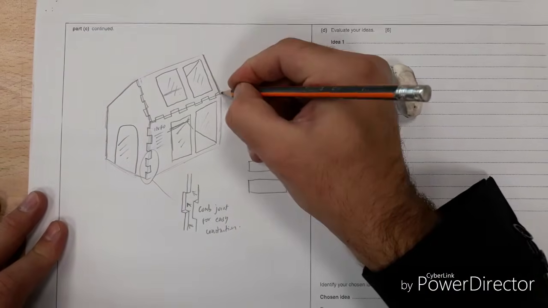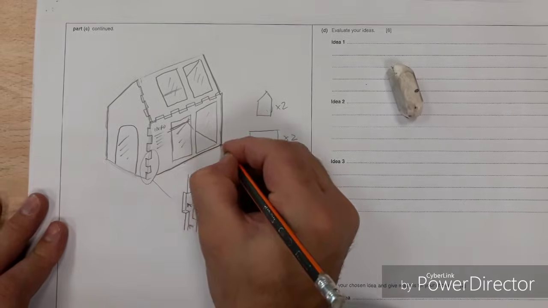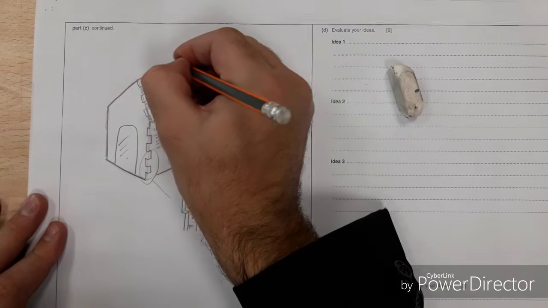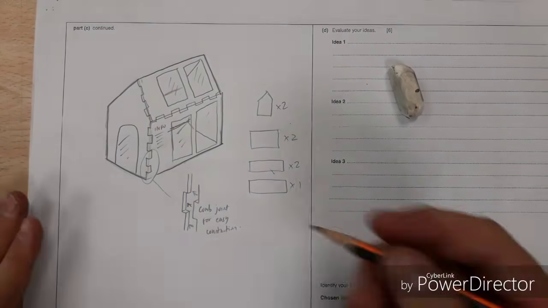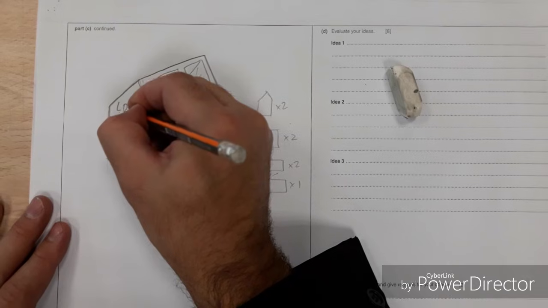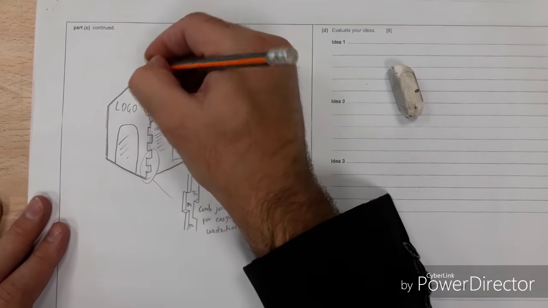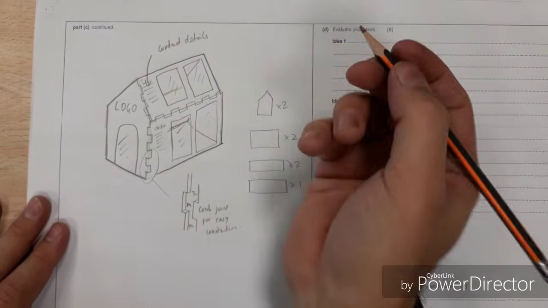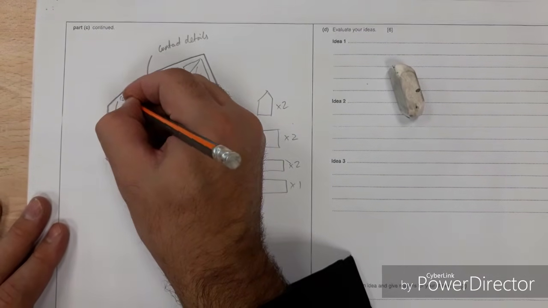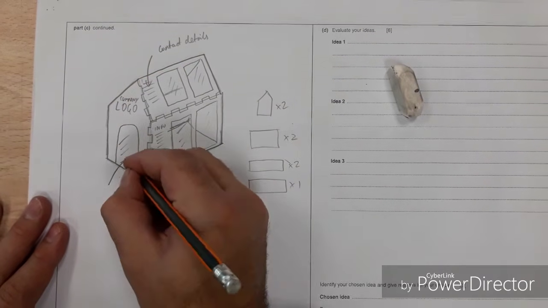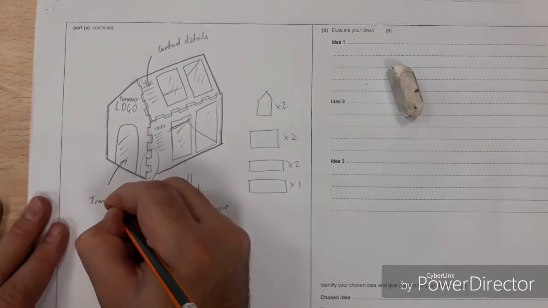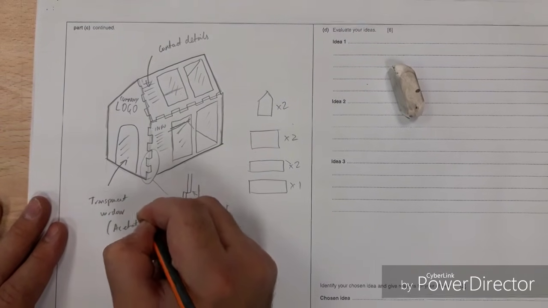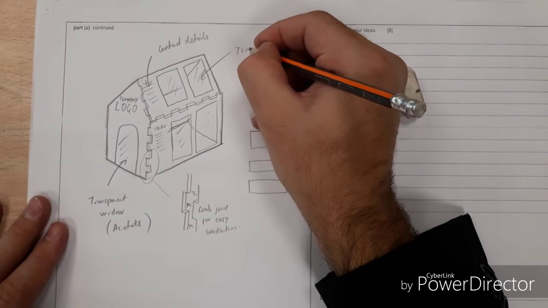Again, similar techniques, please. Make sure you add that lovely thick line around the edge. Make sure you add that color. Okay, and maybe think about your info as well. So in this particular case, we've got info, we've got logo, we can have some contact information here. Logo, it's a company logo. Here we're going to say a transparent window, potentially made from acetate. Transparent window.